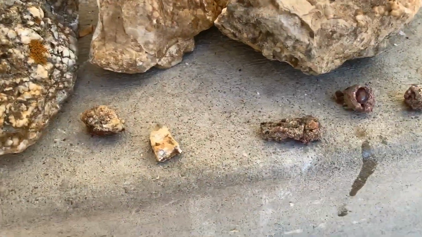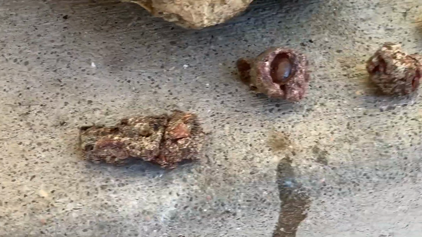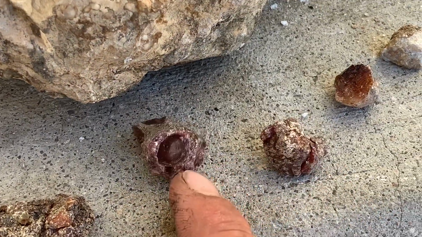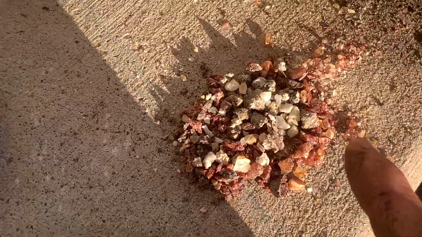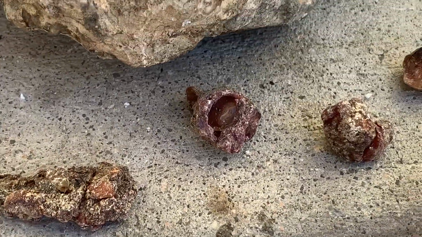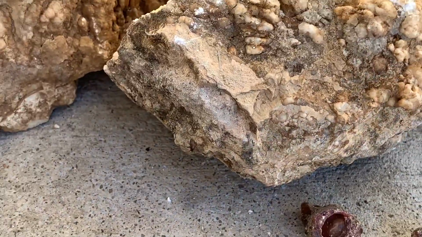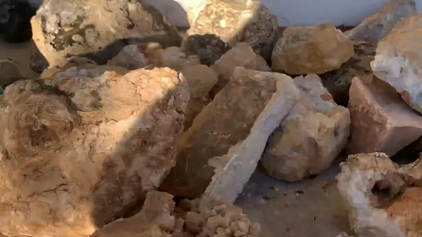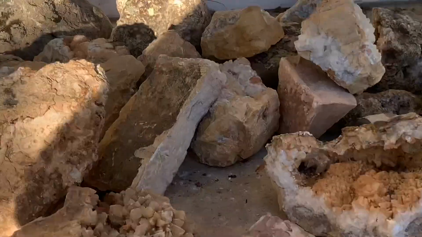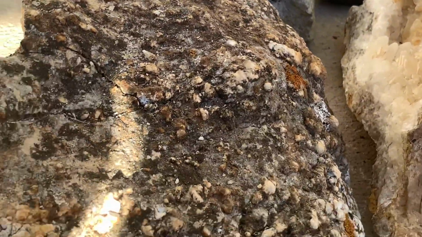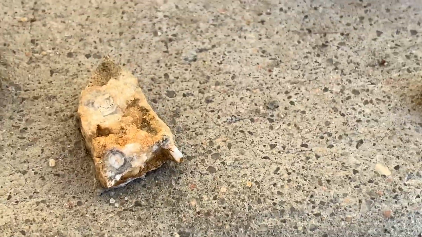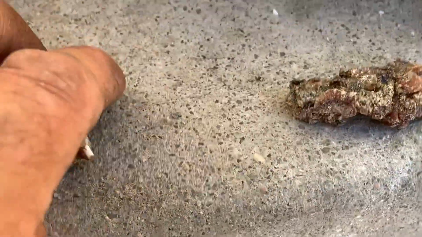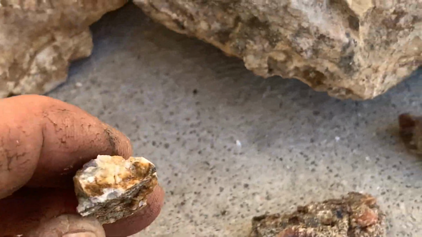Let me just show you here. So this is crystallized sap that I crushed up right here, just like that. And it does the exact same thing, but on a different scale. All these pieces in there is all sap. Just like you see here. This here is sap, and it's the same exact thing you see here.